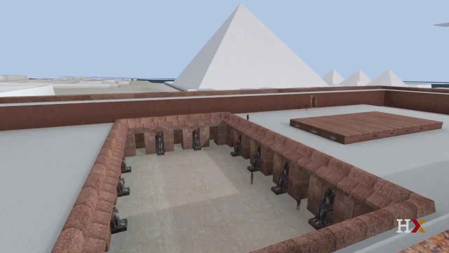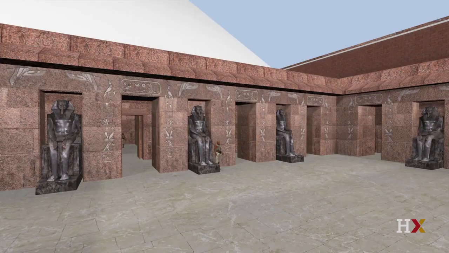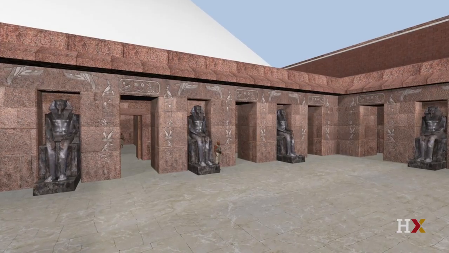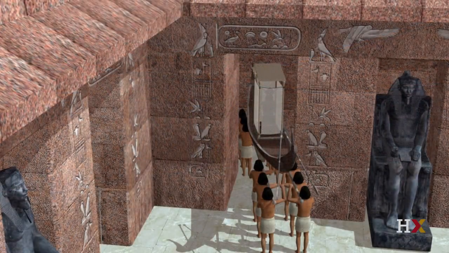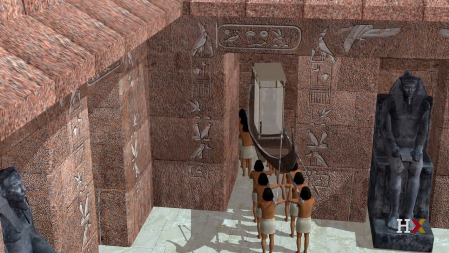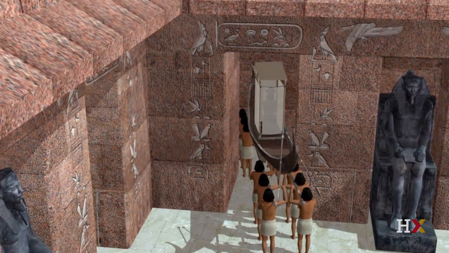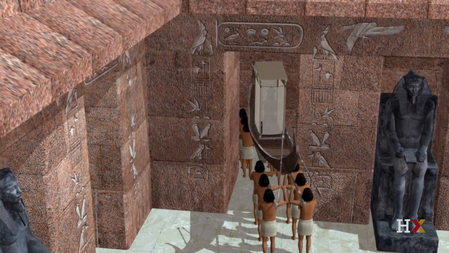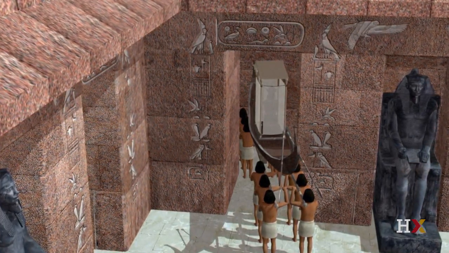This is based on our study of the architectural features of royal pyramid complexes from the Old Kingdom, and to date it's the best reconstruction that we've been able to produce. Seated statues of Khafre probably adorned the courtyard, and in the image you can see the model bark being brought into one of the chambers. This allows us to experiment with the size of this bark or boat carrying a statue of the king, and whether it's big enough or small enough to actually fit between the doors of the temple.